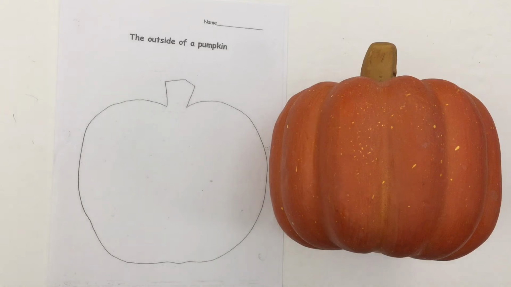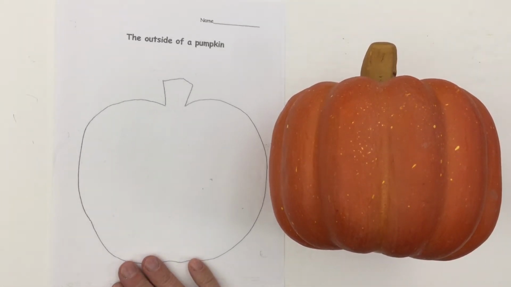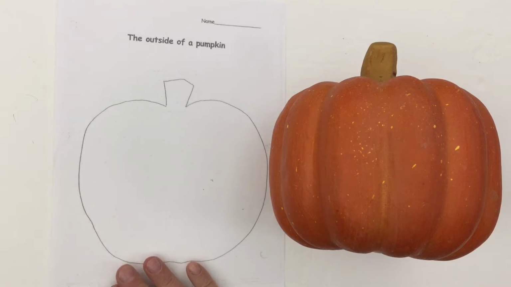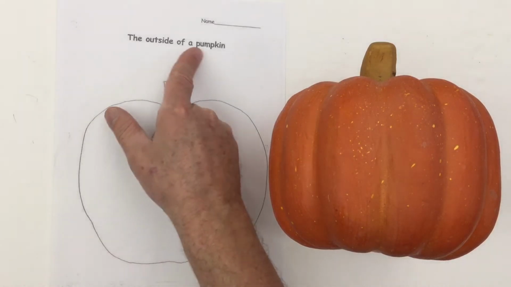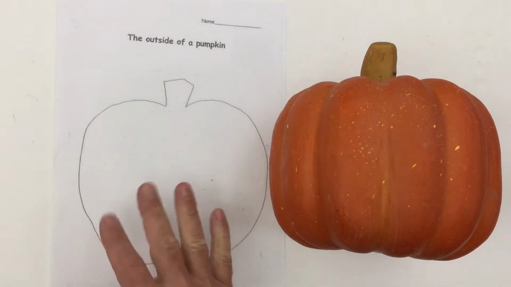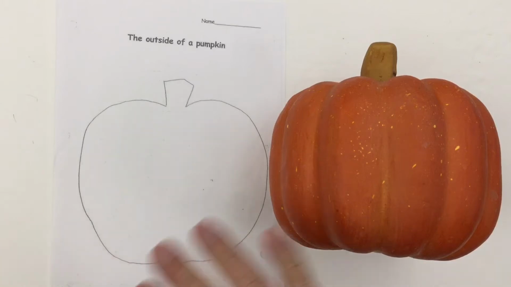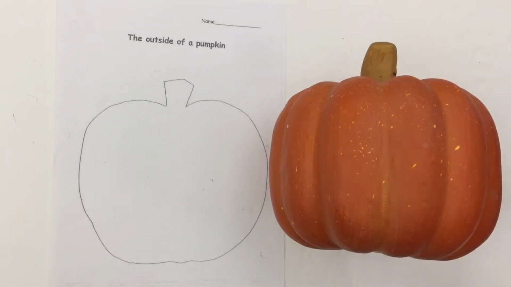So this worksheet is part of our pumpkin theme unit, and we're looking at pumpkins as the fruit that they are, not as part of Halloween and jack-o'-lanterns. So in this picture, it wants us to do the outside of a pumpkin. I'm not looking to do a jack-o'-lantern face, no. I'm looking to look at a pumpkin and try and draw something very similar.